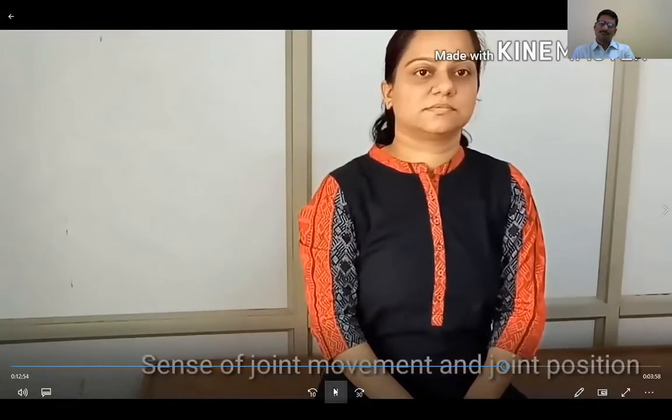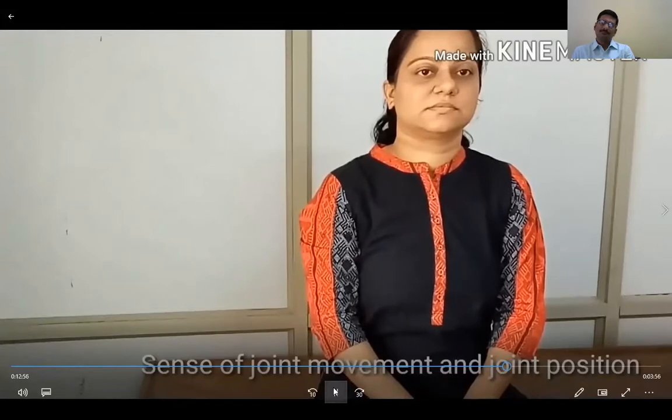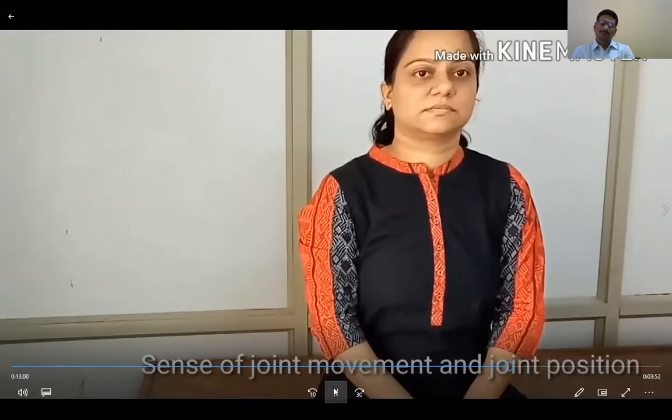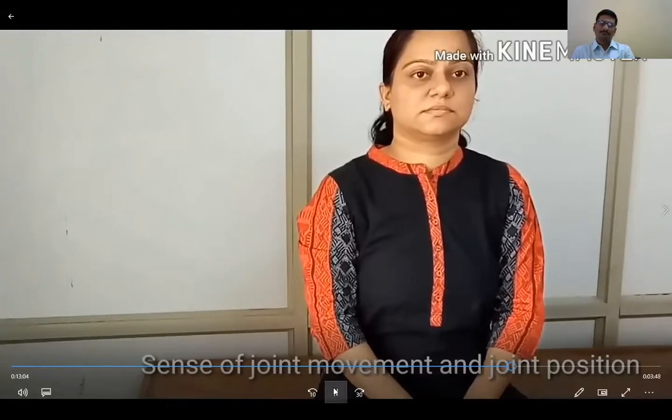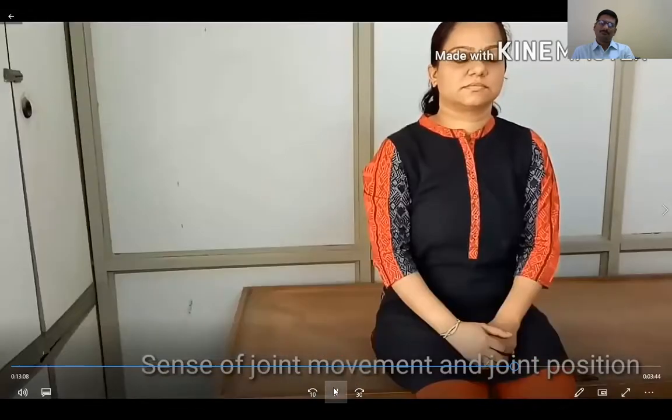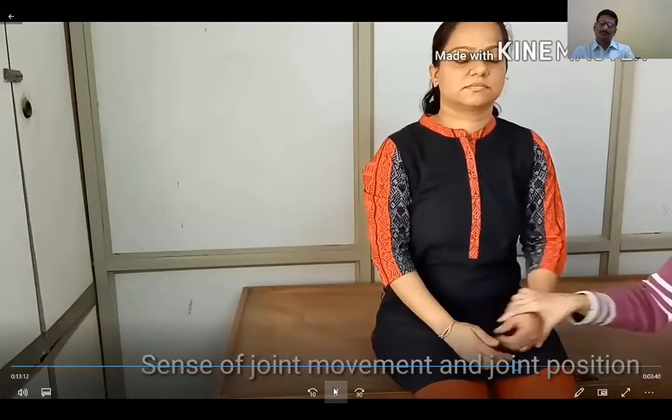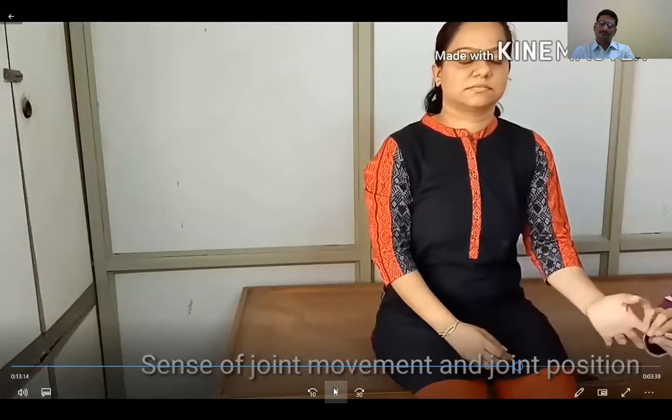Next, sense of joint movement and joint position. Give proper instructions to the subject, that is to recognize the particular position of the limb when the limb is moved. Ask the subject to close his or her eyes. This is tested first at the most distal joint, that is the terminal phalanx.